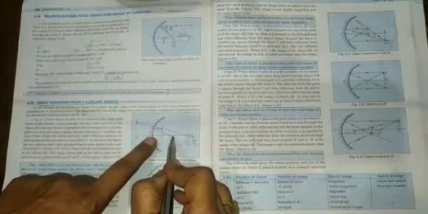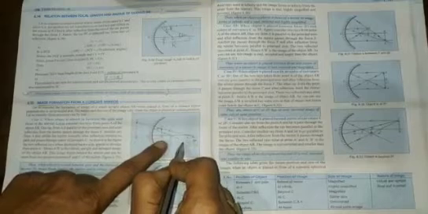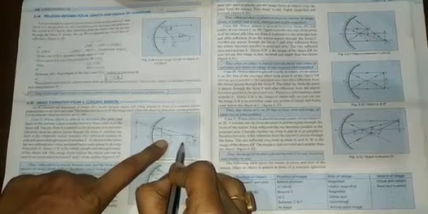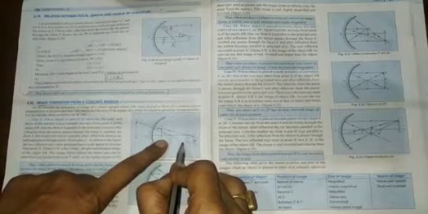Rule number 1 says the incident ray of light parallel to the principal axis always passes from the focus. Rule number 2 says the ray coming from focus always becomes parallel to the principal axis. Rule number 3 says the ray passing from the center of curvature and reaching the mirror reflects back along the same path in the opposite direction. When we do any of the 6 cases of image formation, we should be clear that at a time we have to take only 2 rules. Following those 2 rules, you will get the image formation.